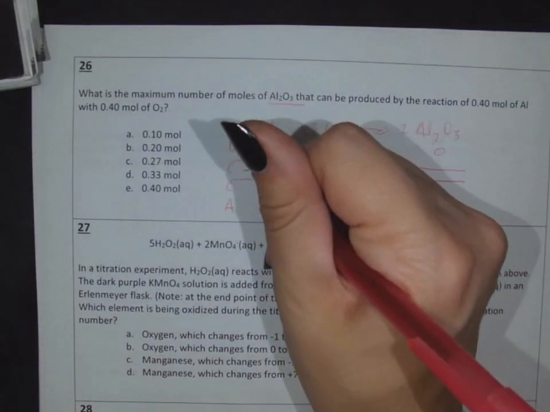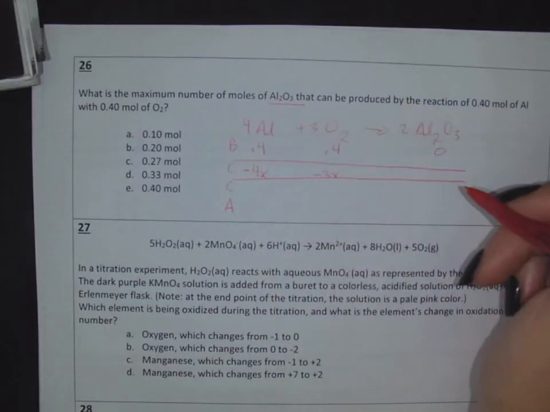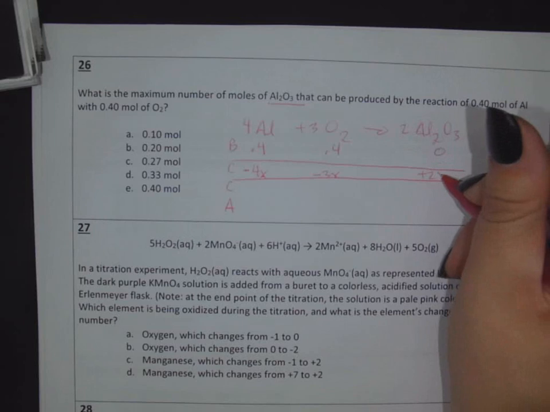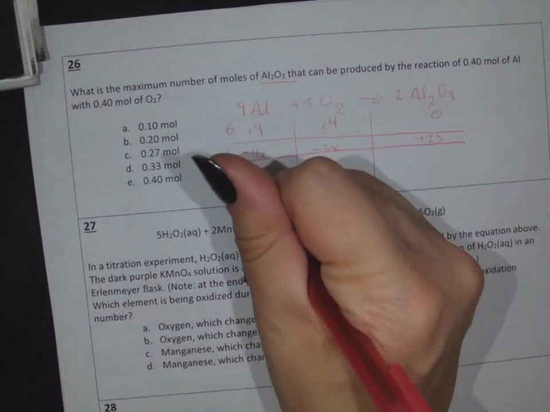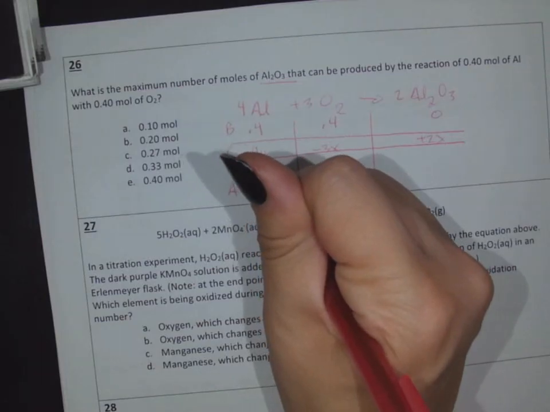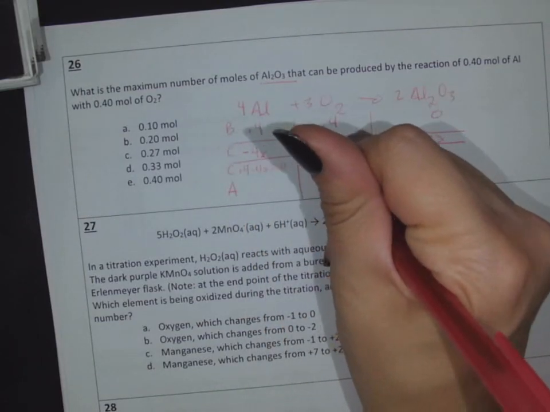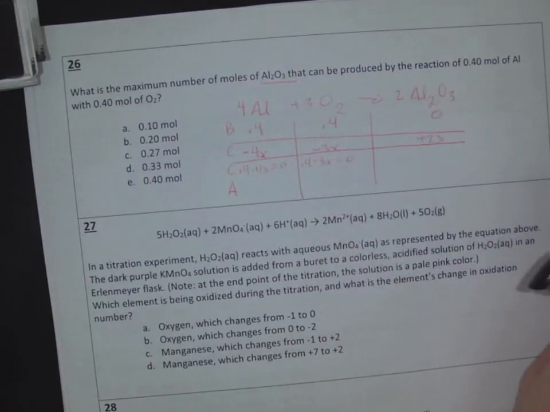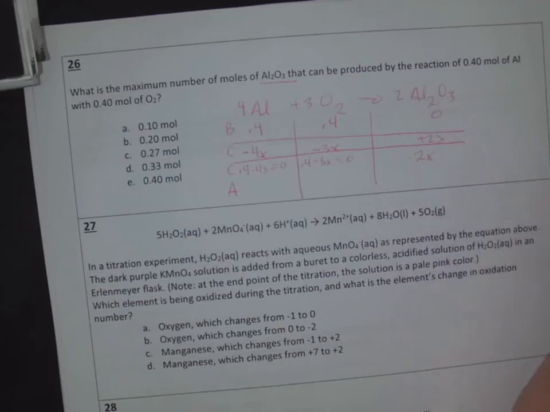Reactants are minus, so this is going to be minus 4x, minus 3x, and products are plus 2x. So to calculate this, it'd be 0.4 minus 4x. This might equal 0. 0.4 minus 3x, that might equal 0. And then 0 plus 2x, which is just 2x.